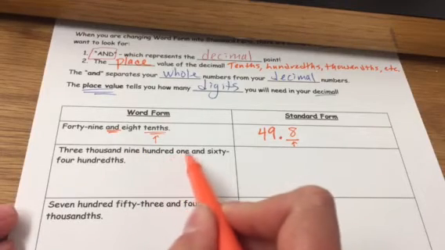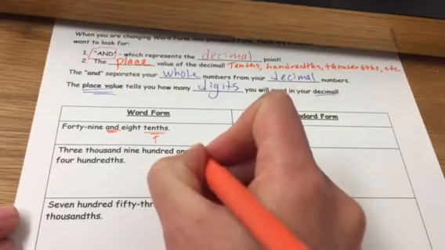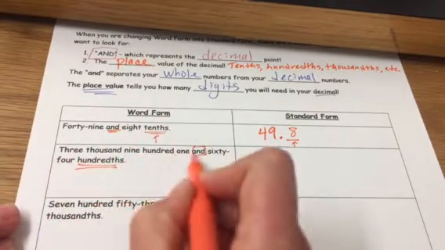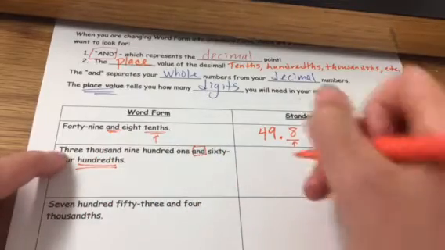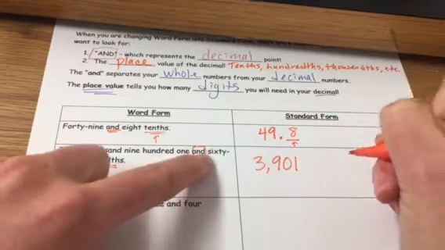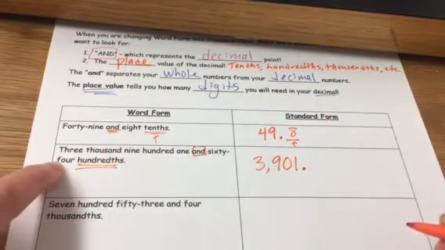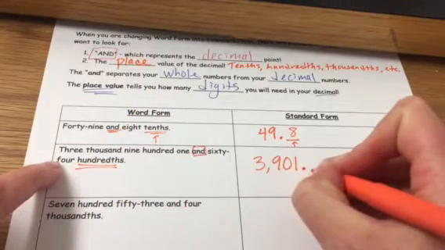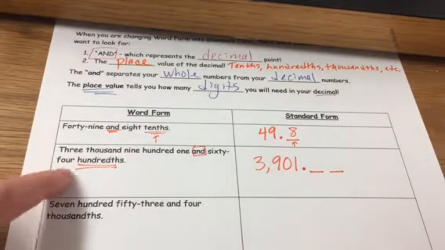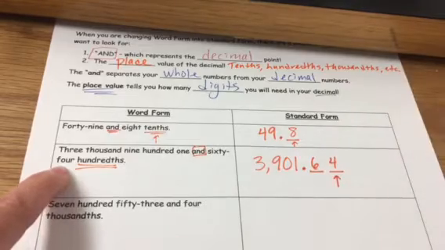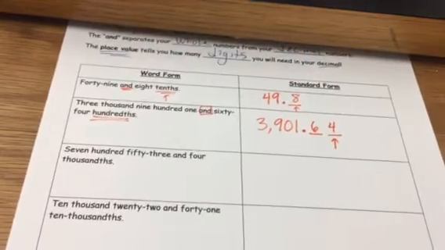Let's do another example together. 3,901 and 64 hundredths. So let's go ahead and write our whole number first, the number that comes first. 3,901 and 64 hundredths. So here's what I like to do. I like to give myself spaces and stop at the hundredths. Tenths, hundredths. 64 hundredths.